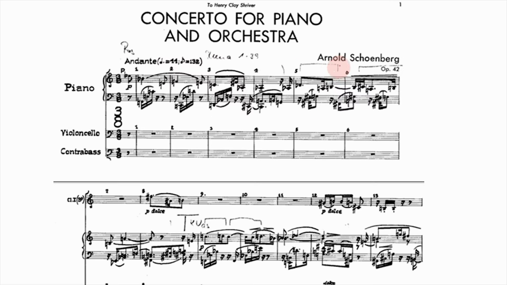Arnold Schoenberg's Piano Concerto, Opus 42, is a really good example of this. It was composed in 1942, so it is one of his later works, written when he lived in America. But again, I think it's a really good example where you should be able to hear the extreme dissonance.